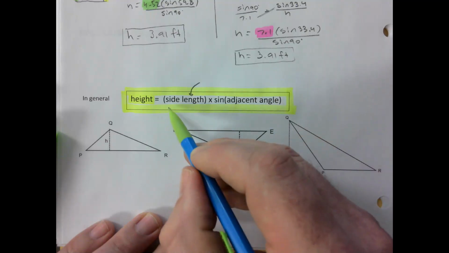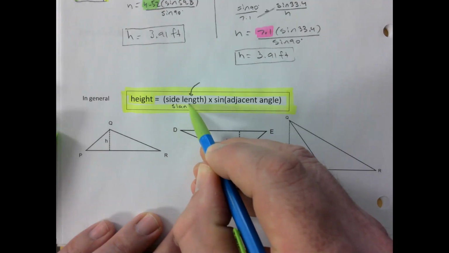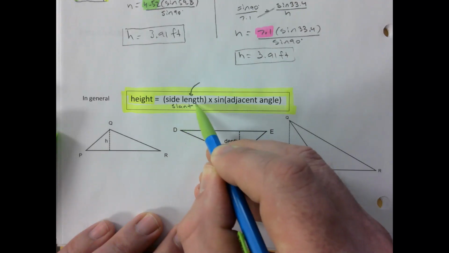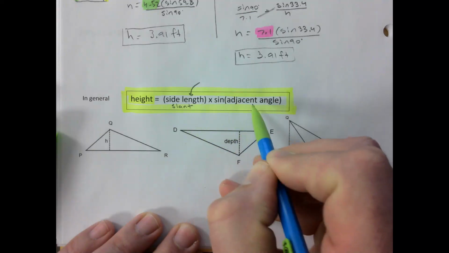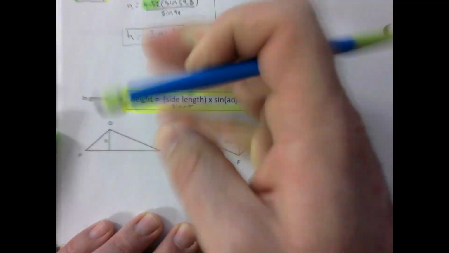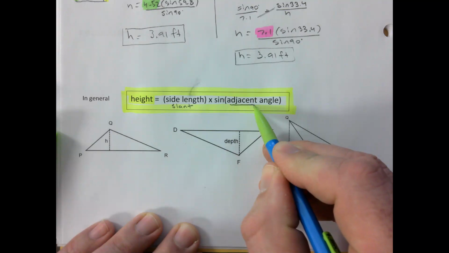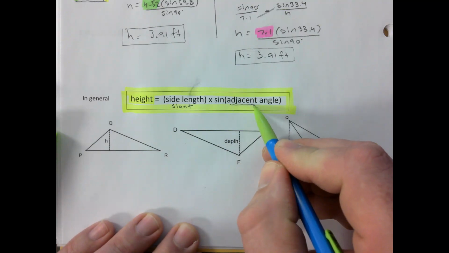Maybe I can fit it in down here. Slant length, right? Slant side length times sine of the adjacent angle. Adjacent is just a word we use that it touches it. It's going to touch the side length.